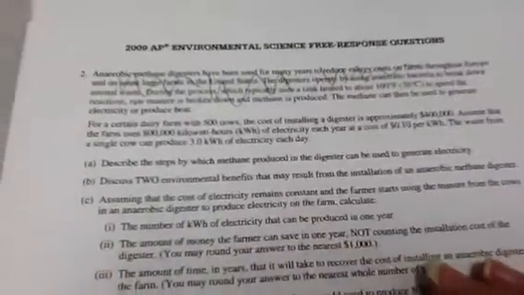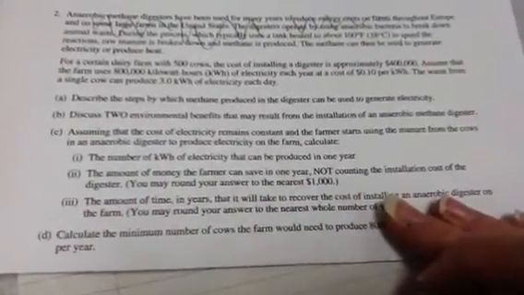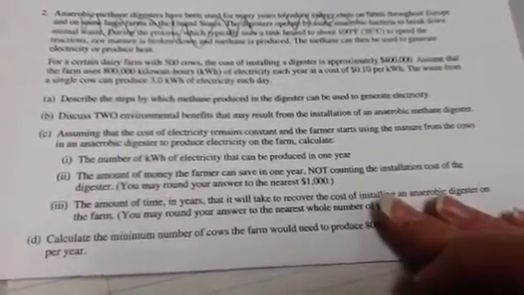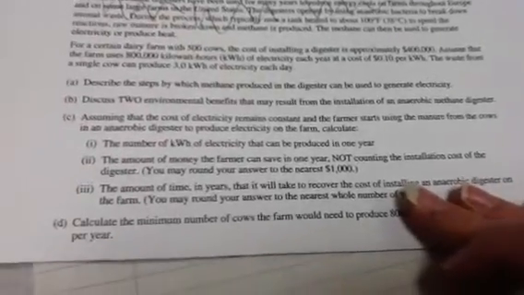All right, on part 2 here, I'm going to be asked to, let's look back at the question, I need to know the amount of money that the farmer can save in a year, not including the installation cost.